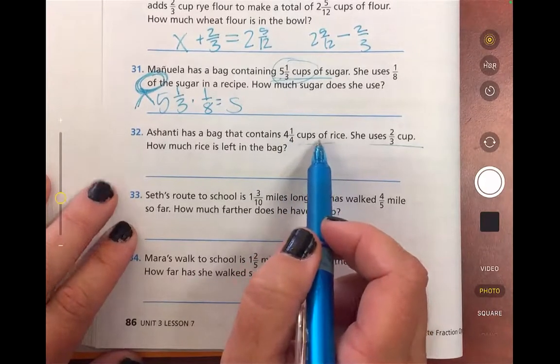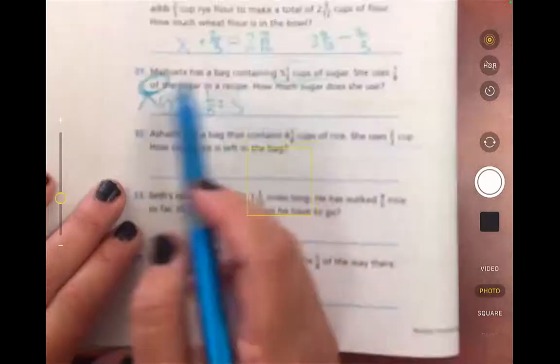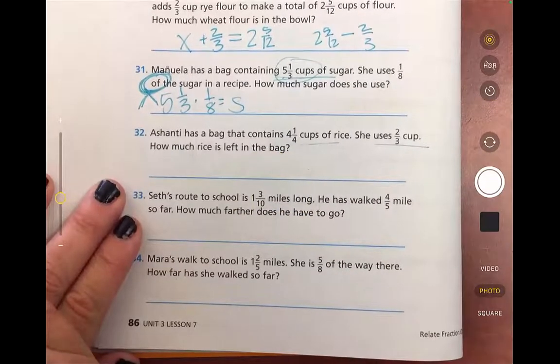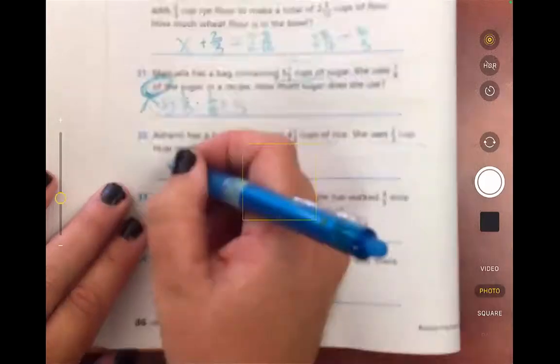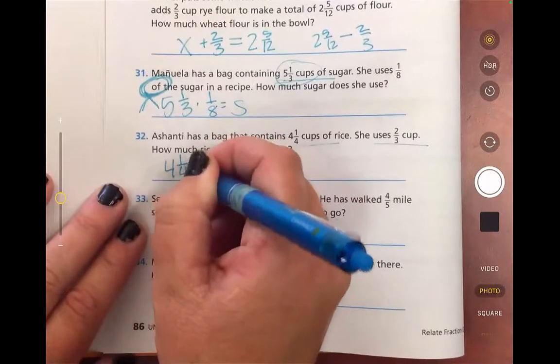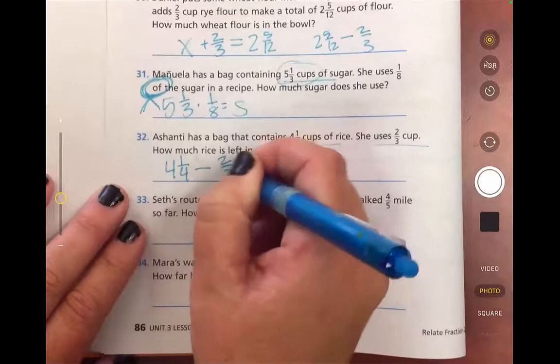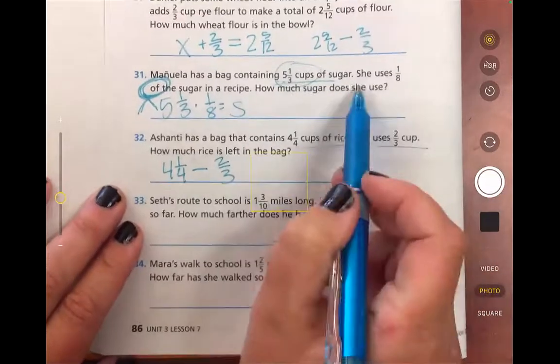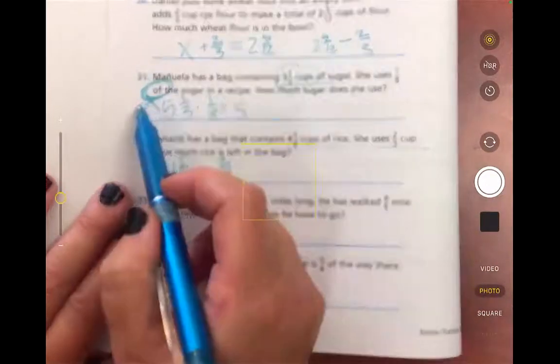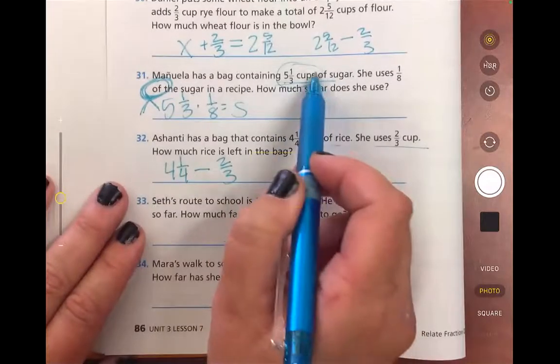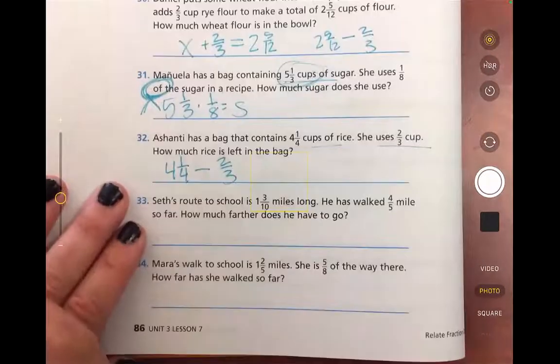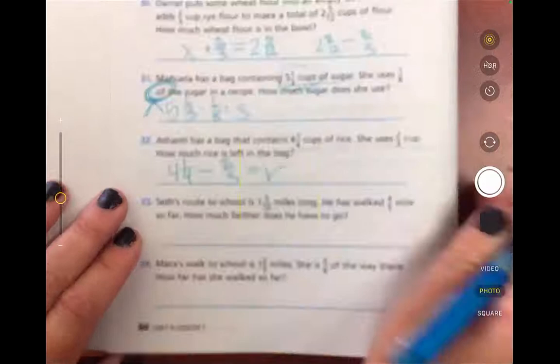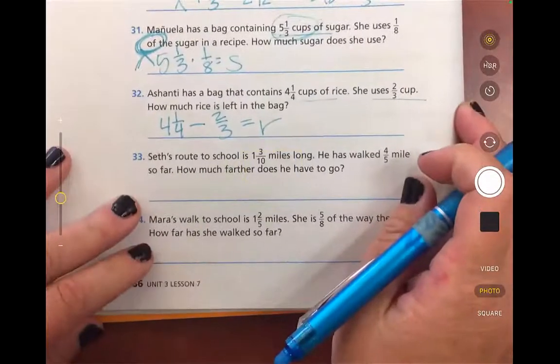Okay, that's not the same kind of of as she's using 1/8 of the sugar. So I do see that confusion. I'm sorry. Subtract. But yes, this is subtraction. Her bag has 4 1/4. She uses 2/3 cup. The difference is this one was she uses 1/8 of the sugar, 1/8 of this amount, equals R for rice.